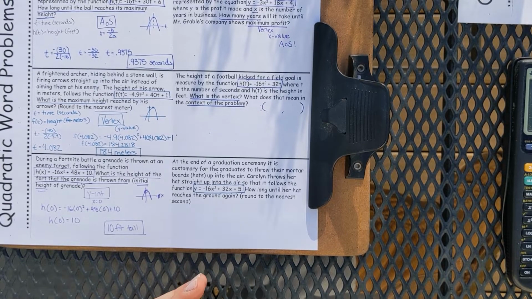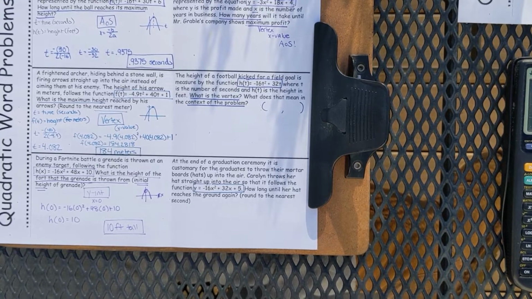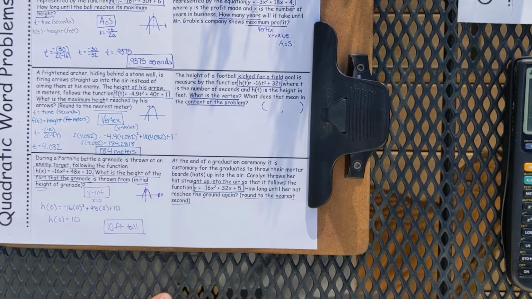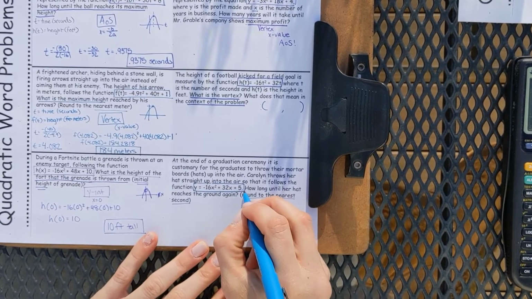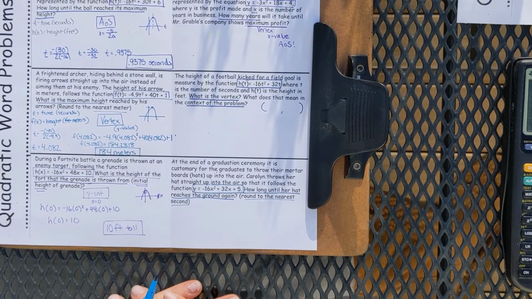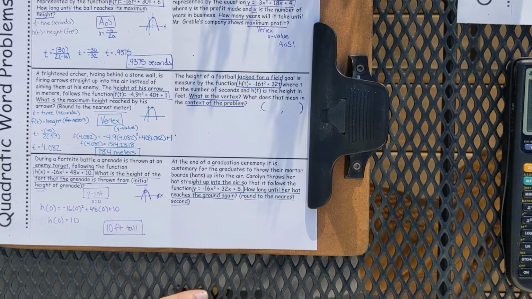In this case, again, I don't think I actually specified it, but x is going to represent time in seconds, round to the nearest second, and y is going to represent height in the air. Okay. So the question is, how long until her hat reaches the ground again? So she's going to throw it up in the air, it's going to come back down, it's going to hit the ground after a certain amount of time, and that's what we need to figure out.